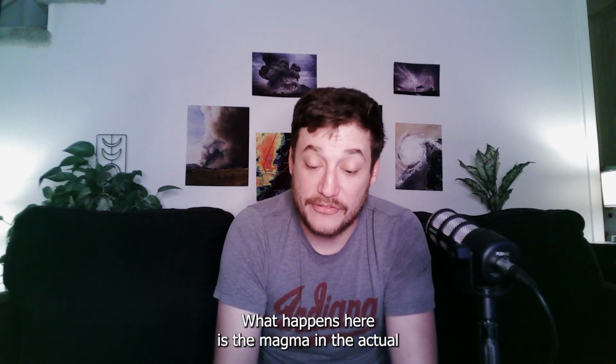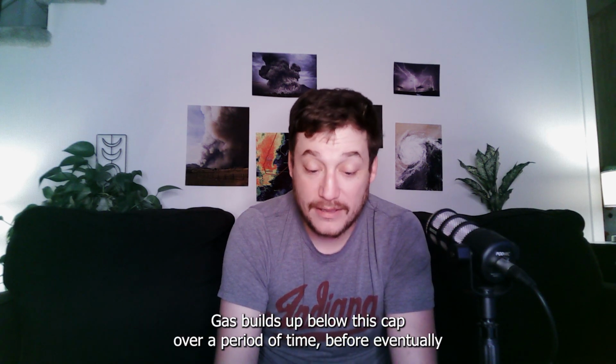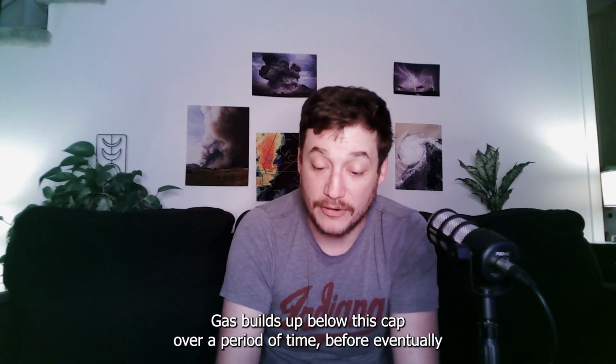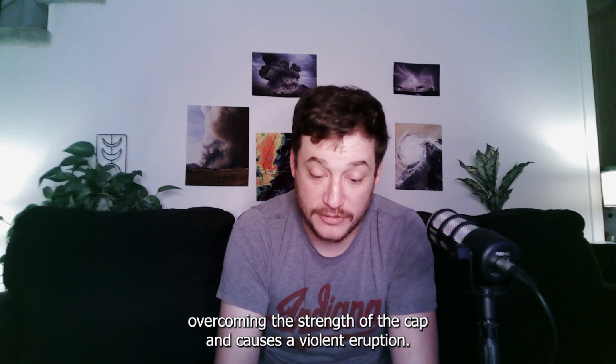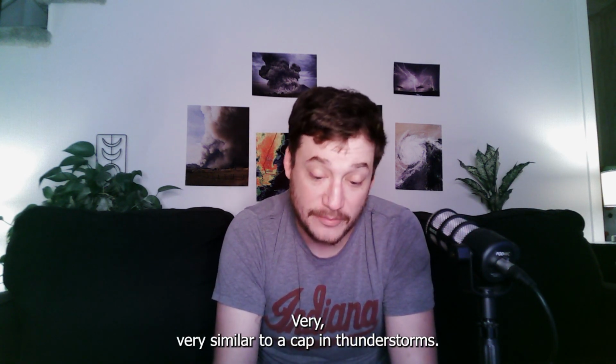What happens here is the magma in the actual cone of the volcano cools and creates a cap. Gas builds up below this cap over a period of time before eventually overcoming the strength of the cap and causes a violent eruption. Very, very similar to a cap in thunderstorms.